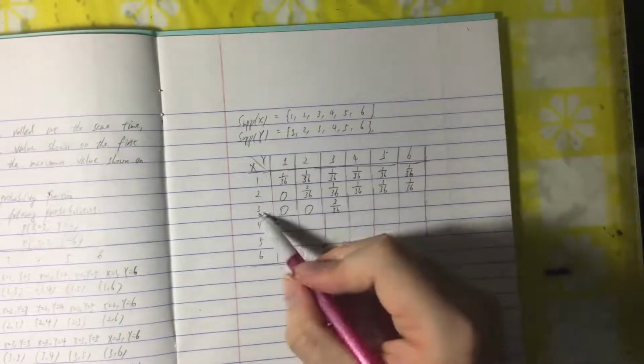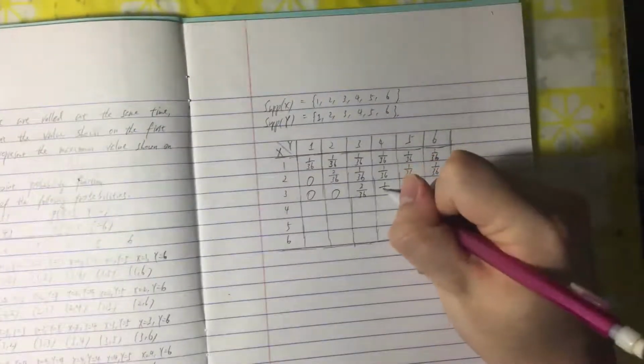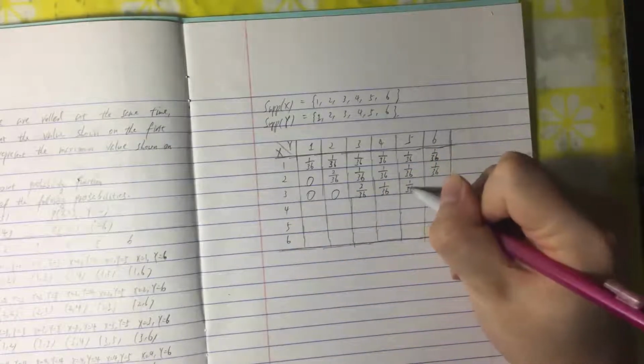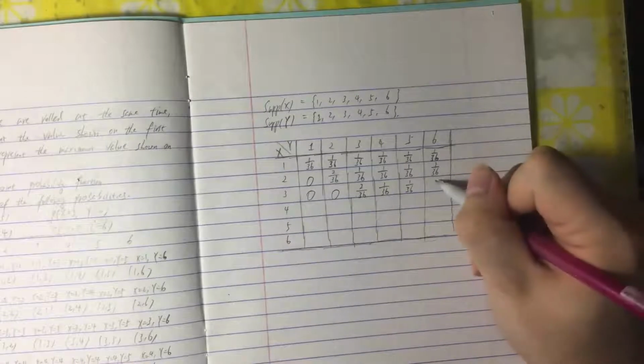Next, when S is 3, Y is 4. We have 1 outcome out of 36. When S is 3, Y is 5, we have 1 out of 36. When S is 3, Y is 6, we have 1 out of 36.